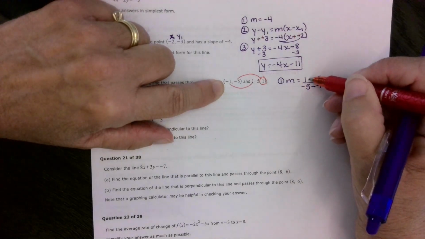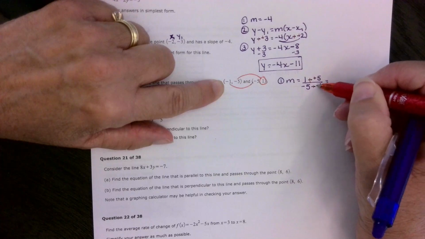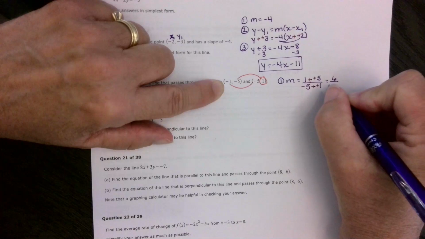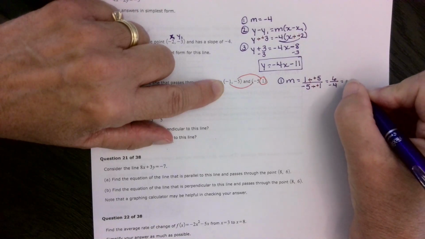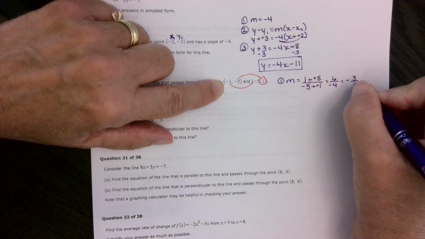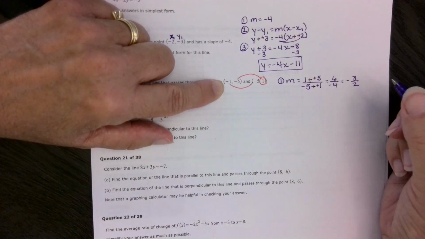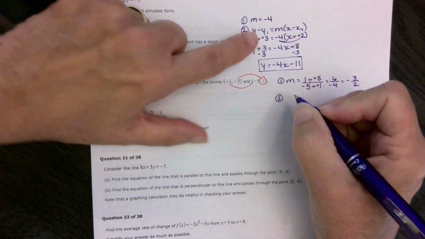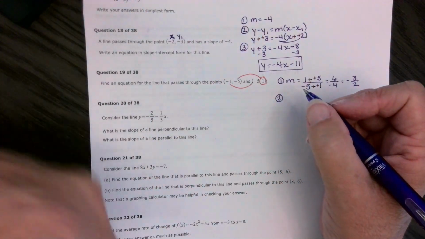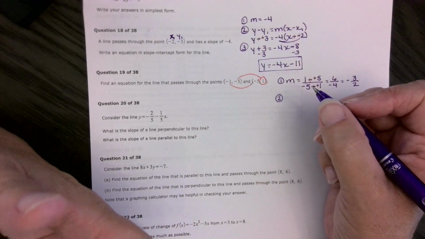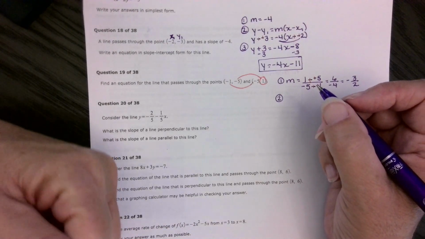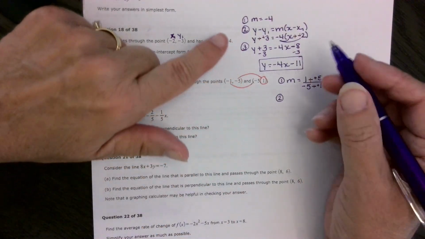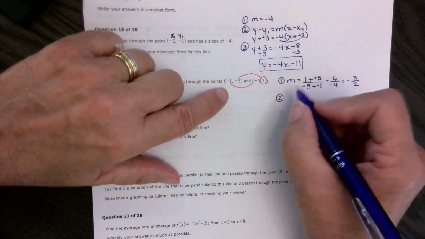So double negatives. Here I have 6. On the bottom I have -4. That is going to reduce to -3/2. Okay. Step 2, plug it into point slope. Now I'm not going to write this anymore. If you do not know that formula, I would write it every single time until I have it down. Not just sometimes. Always write it until you learn it.